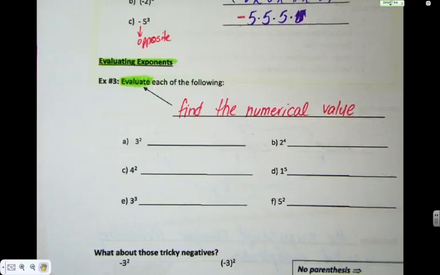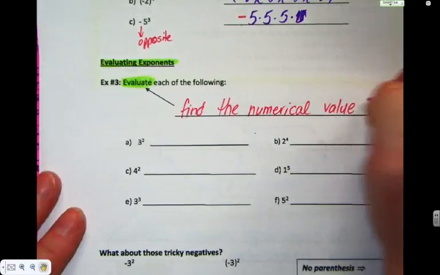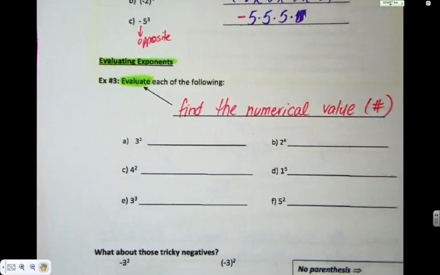What the heck does that mean? What's a numerical value? Yeah, it's a fancy word for number. What it means is that at the end you should have a number. No variables, no polynomials, you should just have a number. Evaluate means what's the number that this is equal to? That's not hashtag, by the way, that's number sign to a mathematician. Okay, so it's a good word to note on the exam.